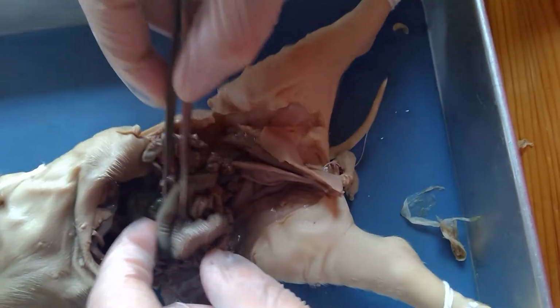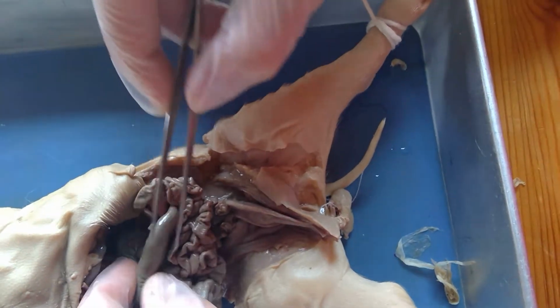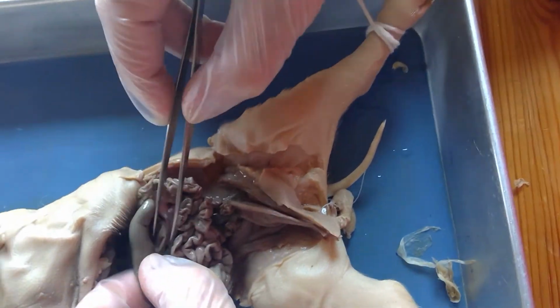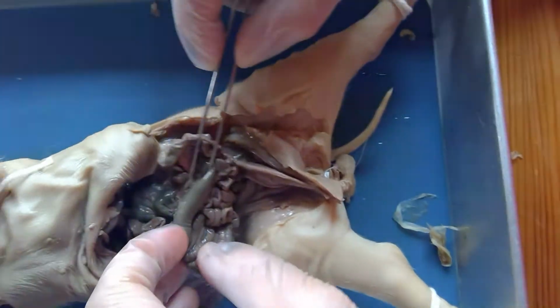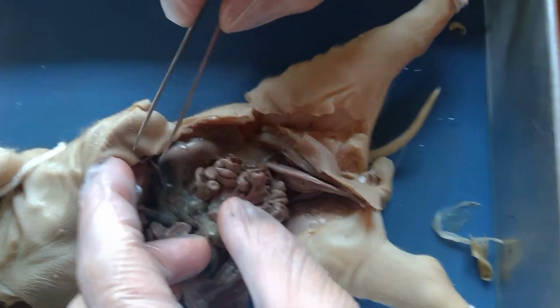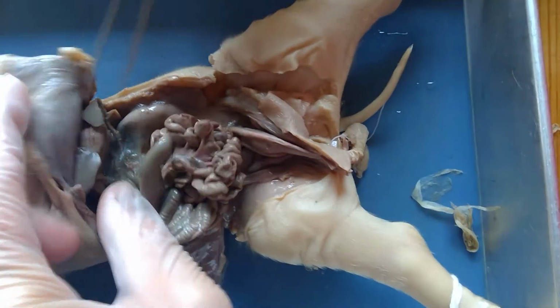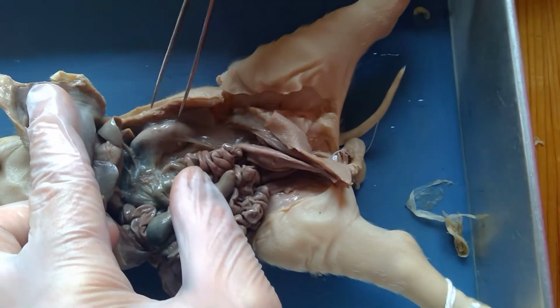Okay, so again, this is the large intestine. This part of the large intestine is called the cecum. Then you have the small intestine. The small intestine wraps around for about 20 feet. The large intestine would go about 3 feet. Okay, so some other things that I can see in here.